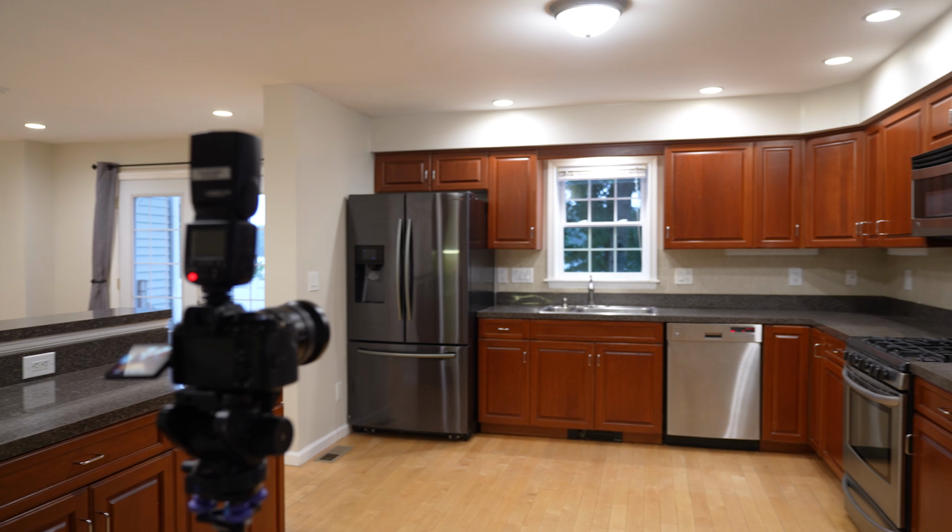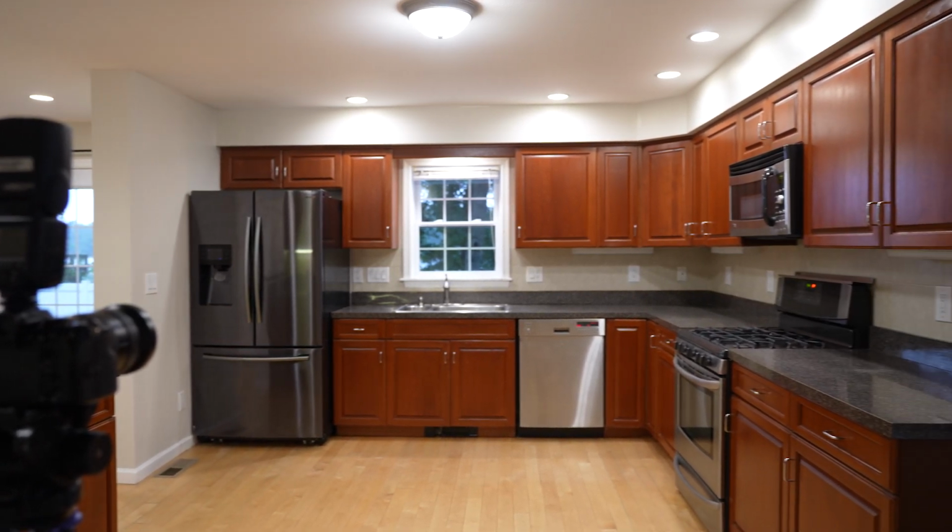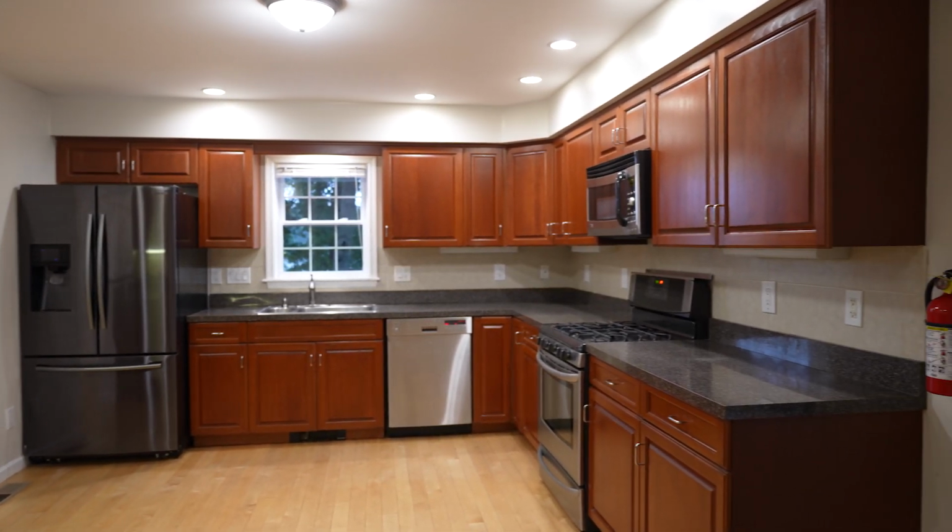All right, so I have a kitchen shot set up here, sort of a 1-point perspective looking at the back wall of this kitchen where the sink is and everything. So first I'm gonna take bracketed shots, 5 brackets, 2 stops apart. That's what I typically do for brackets. You could probably do 3 even, especially with the flash shot. You could definitely get away with 3 for most cases probably.